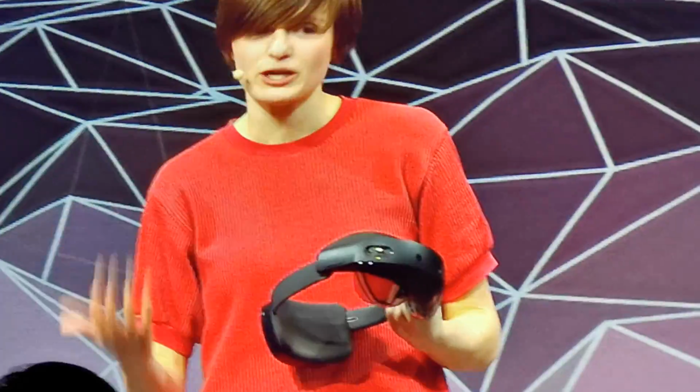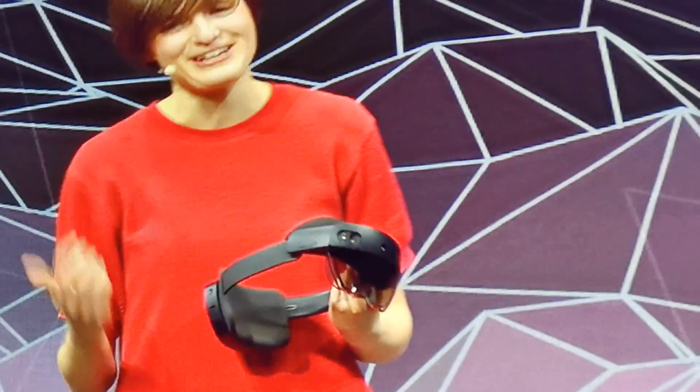So this is what we mean by instinctual interaction. By combining our hands, our eyes, and our voice, HoloLens 2 works in a more human way. I want to thank the team back home in Redmond and across the world for all of their incredible work to making this dream a reality.